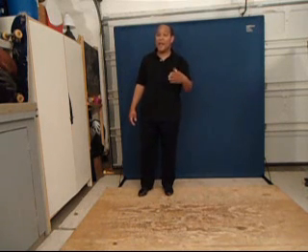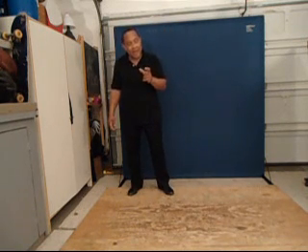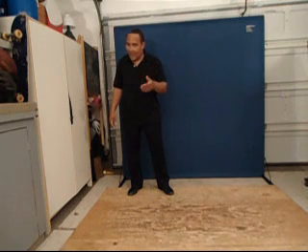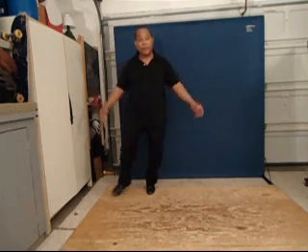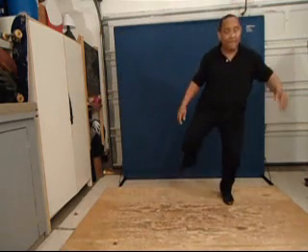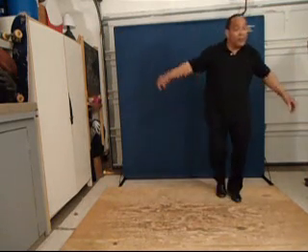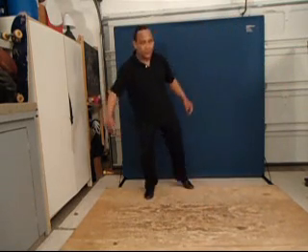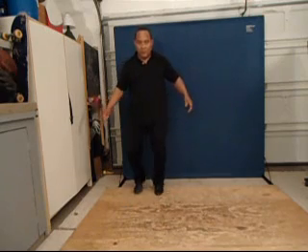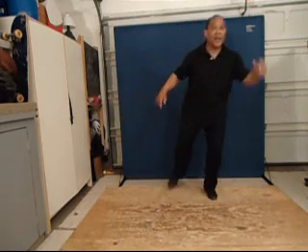Okay, good. But now I'm going to do it one time without putting the heel down, and one time with putting the heel down. Hear that?